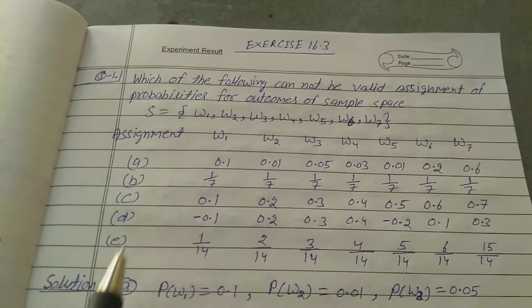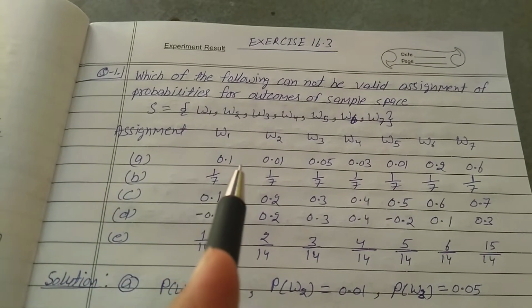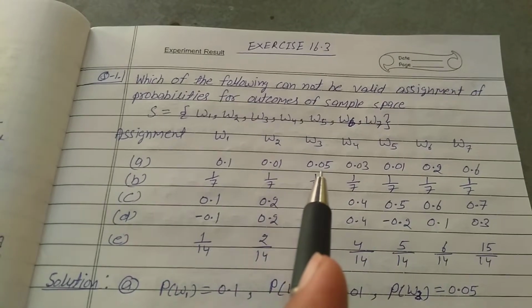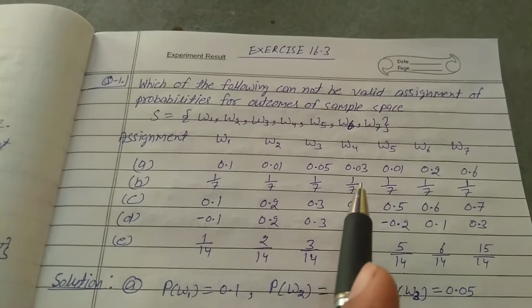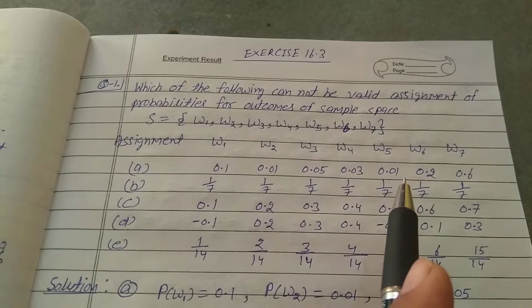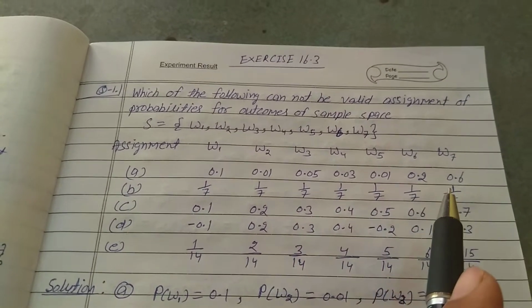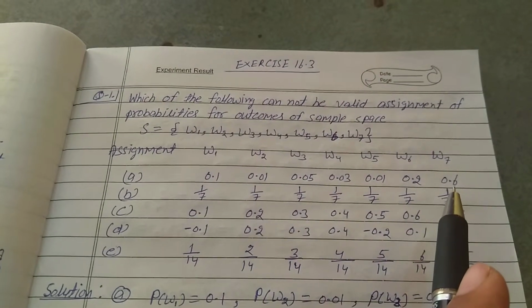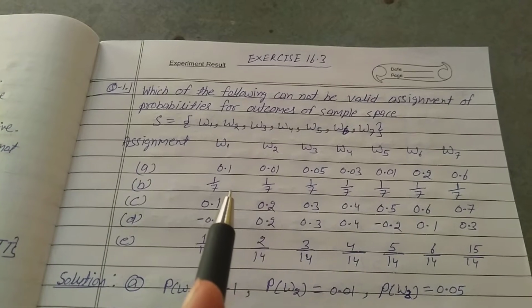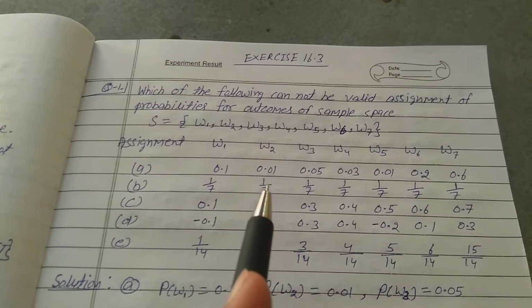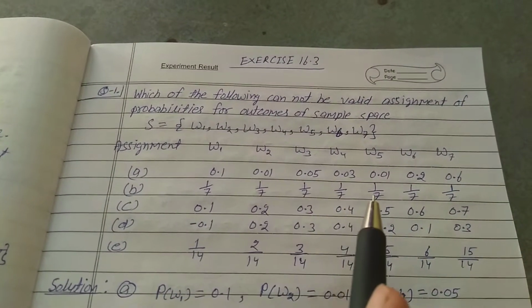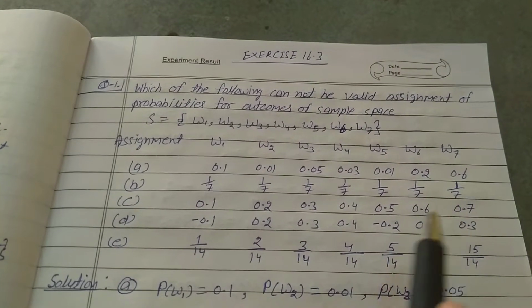Here are options A, B, C. First A: 0.1, 0.01, 0.05, 0.03, 0.01, 0.2 and 0.6. B: 1/7, 1/7, 1/7, 1/7, 1/7, 1/7, 1/7.